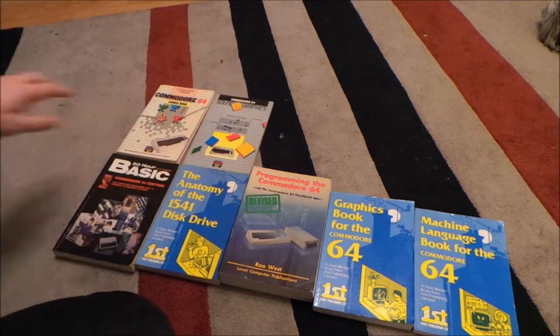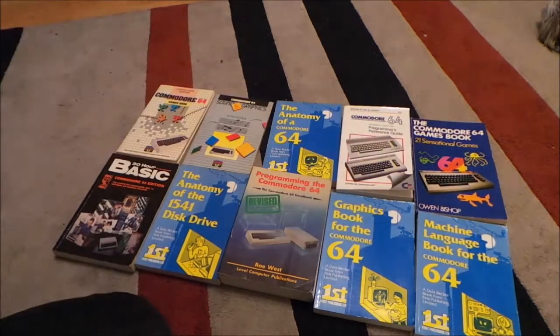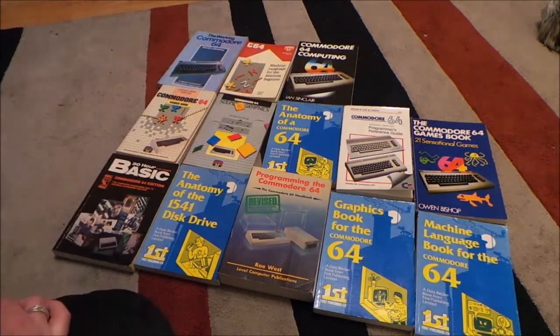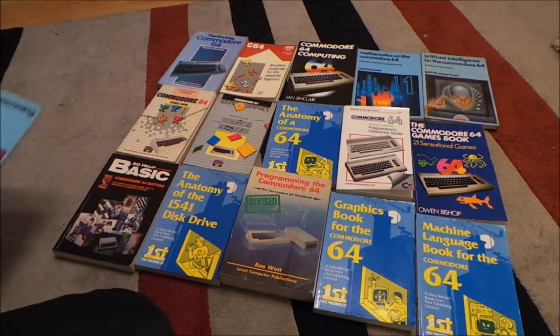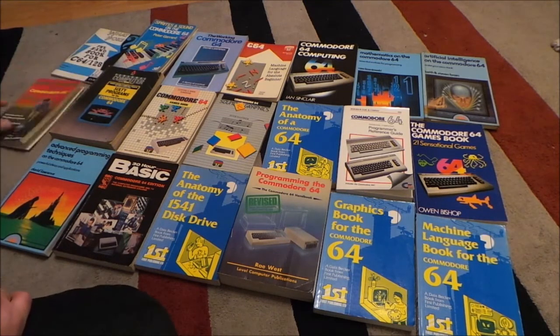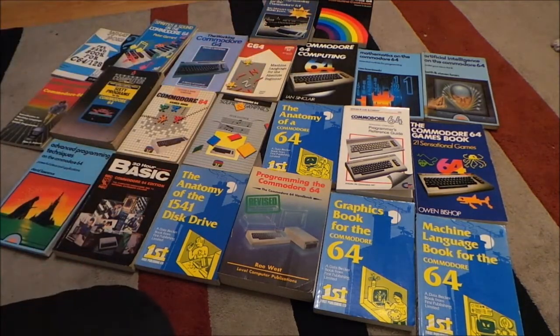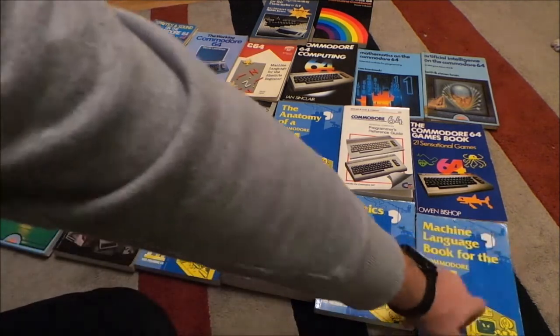This is the 64 book collection that I've got now, and as you can see, because I want to make sure that the videos I do are accurate, I've invested quite a bit of money in getting the right books for the right job. And there you go. So 1, 2, 3, 4, 5, 6, 7, 8, 9, 10, 11, 12, 13, 14, 15, 16, 17, 18, 19, 20, 21, 22.